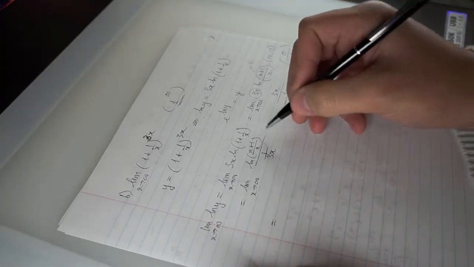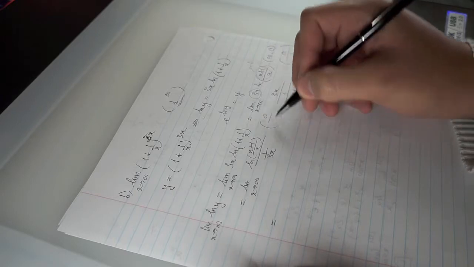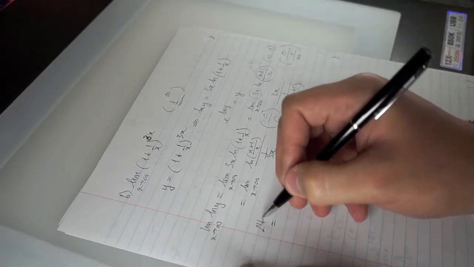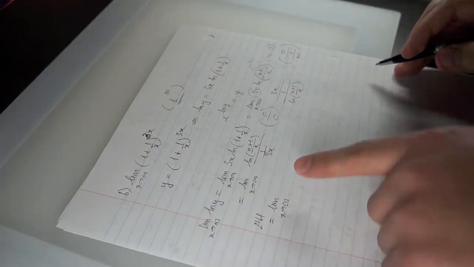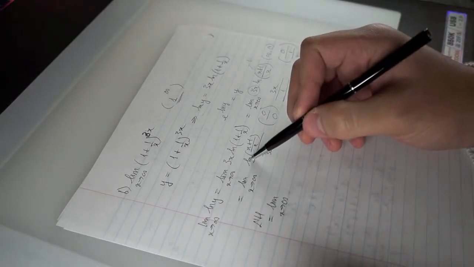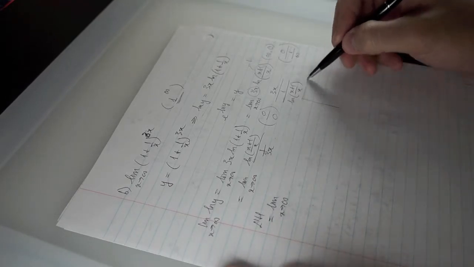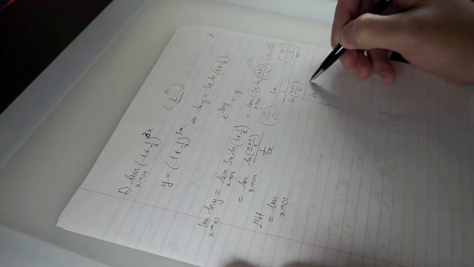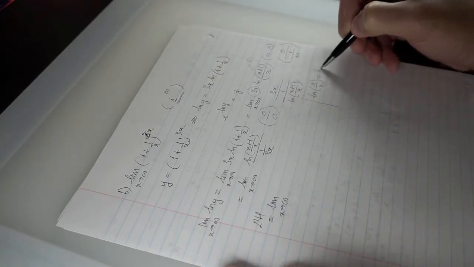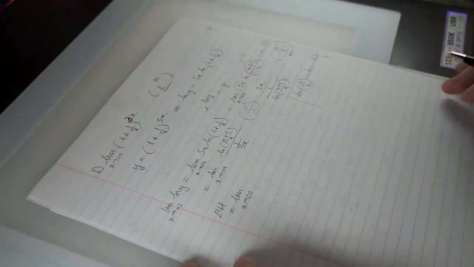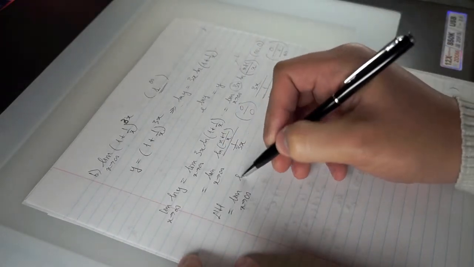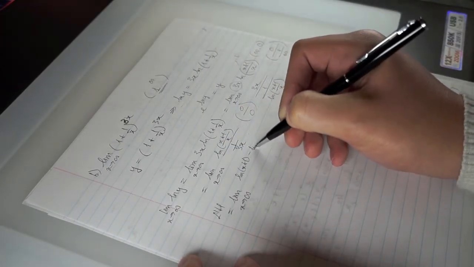So now we have it in this form, 0 over 0. Now we take L'Hospital's rule, the limit as x approaches infinity of the derivative. But you see here, ln of a ratio is equal to the difference of ln's. In the general case, ln(a/b) equals ln a minus ln b. So you can say that equals ln(x + 1) minus ln x.